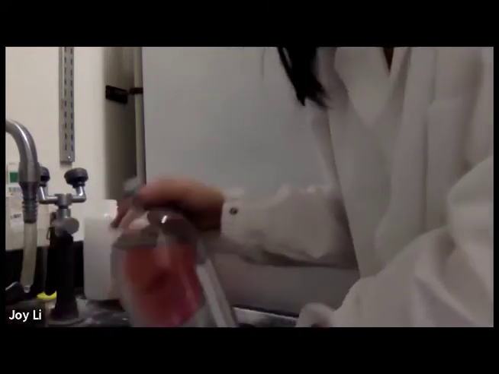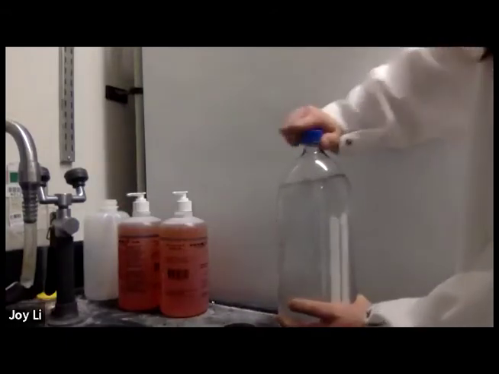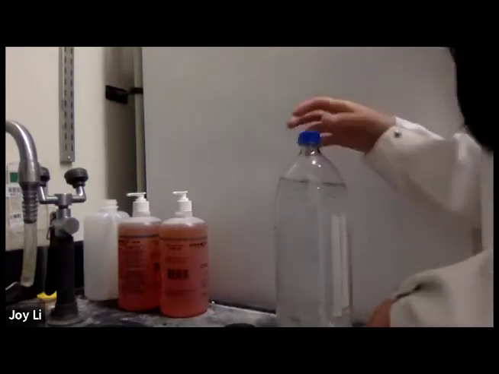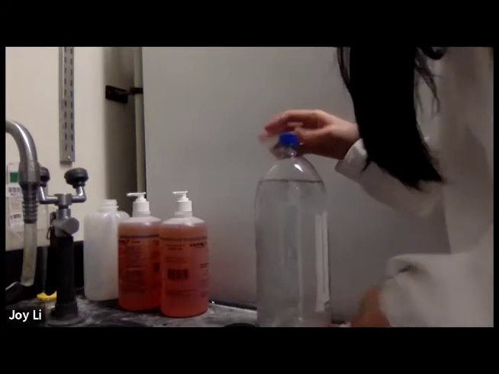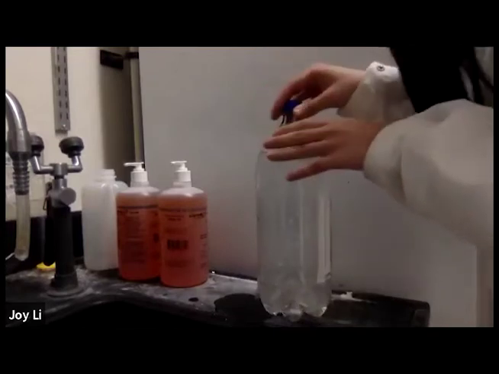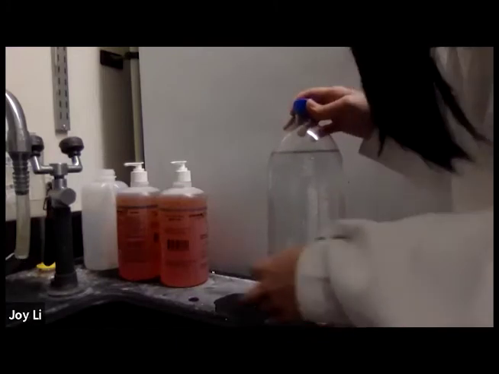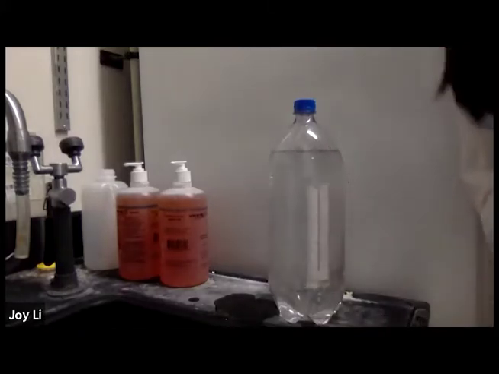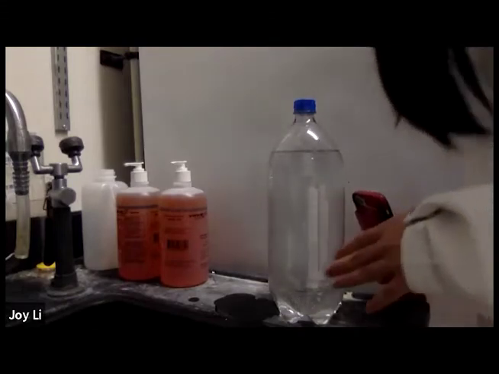Okay, so once it's pretty full, you can cap the bottle. Once you cap the bottle, the water should not really leak out from the hole. Okay, so what we're gonna do is loosen the bottle cap. Once I loosen the bottle cap, the water will stream out from the hole that we made, and I'm going to shine my flashlight into the water and see if the light can go into the stream.